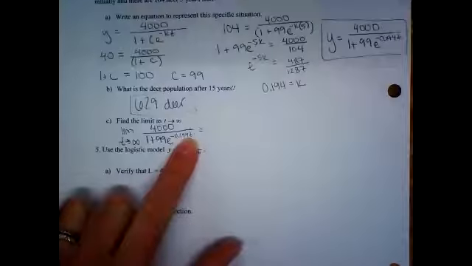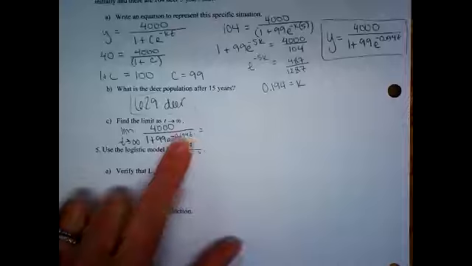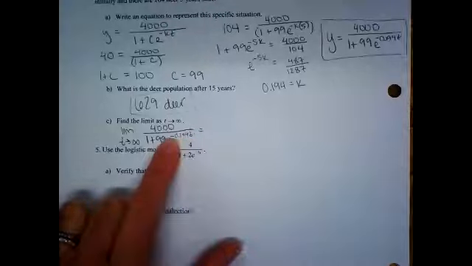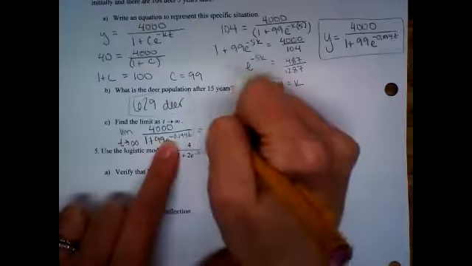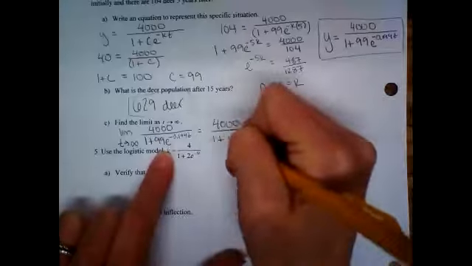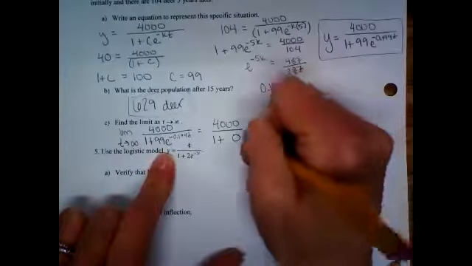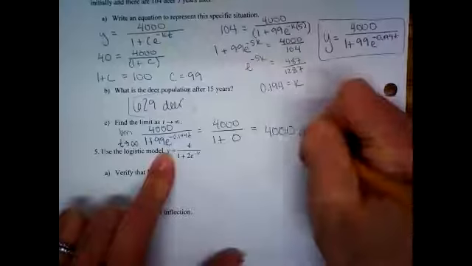So as time goes to infinity, you would take an astronomically large number, multiply it by 0.194, it would still be an astronomically large number, but then you would make it negative. That would reciprocate this. So instead of being astronomically large, now it is essentially 0. This part goes to 0. So you end up with 4,000 over 1 plus 99 times 0, which would be 0. And so you get 4,000 deer.